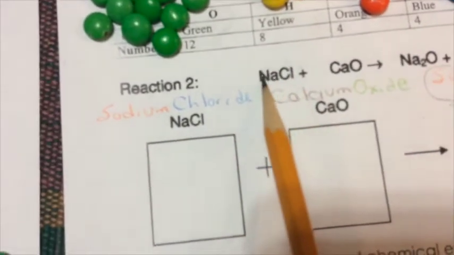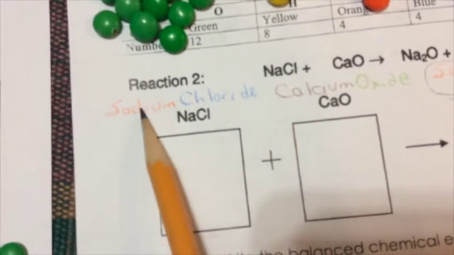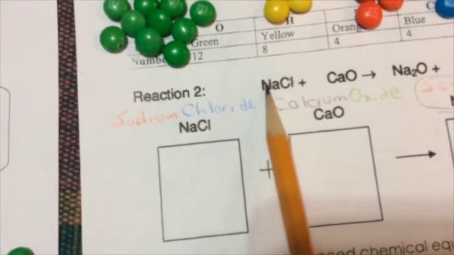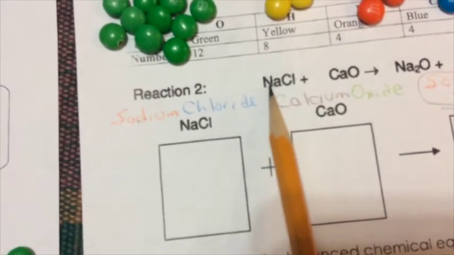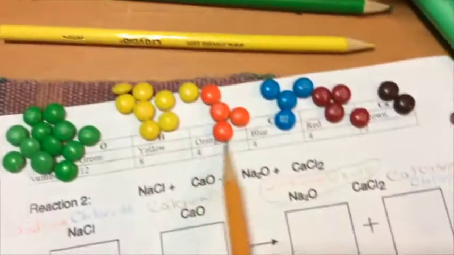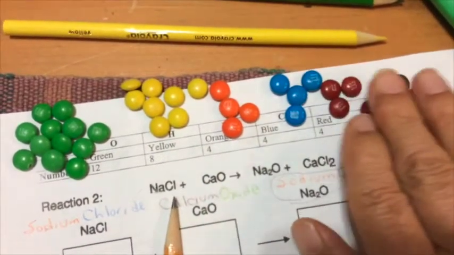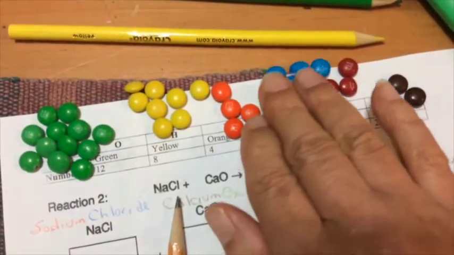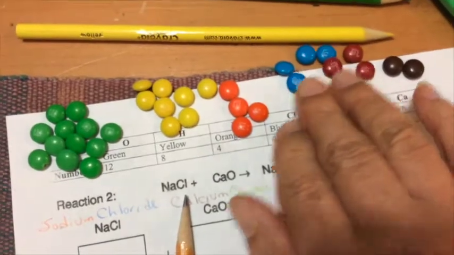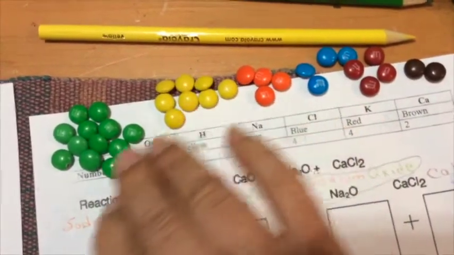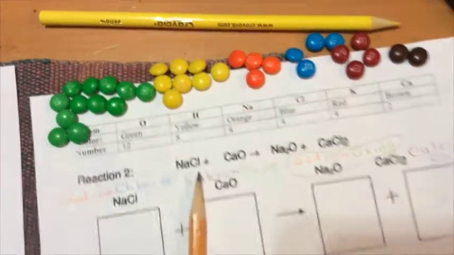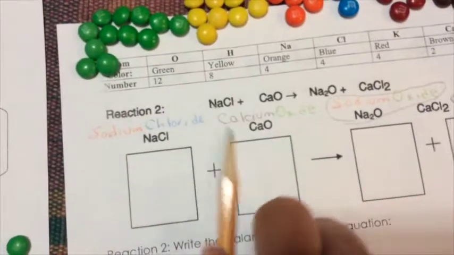Okay, so reaction number 2, calcium chloride. And I put sodium chloride, oops, Na, sodium. And I can move these out so you can see these words better. And I tried to write it in colored pencil, the color that it is.